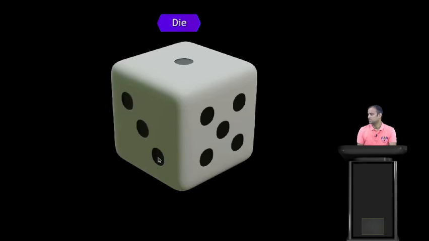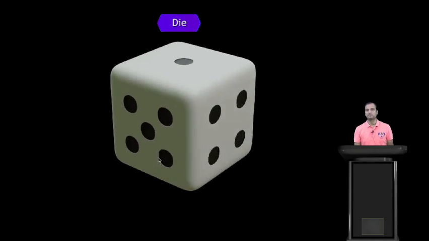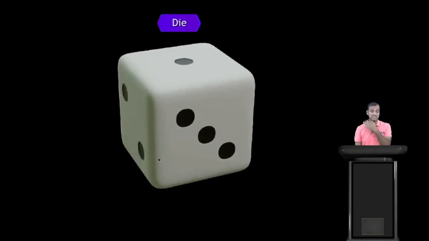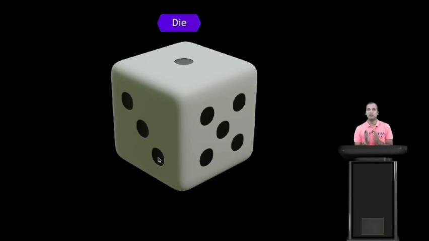Now this is a die. You all play Ludo. Which kind of object is this? Yes, tell me students. Very good, it is a cube. It is an example of a cube, because in this object length, breadth and height are all the same. We can say L equals B equals H. So this is an example of a cube.